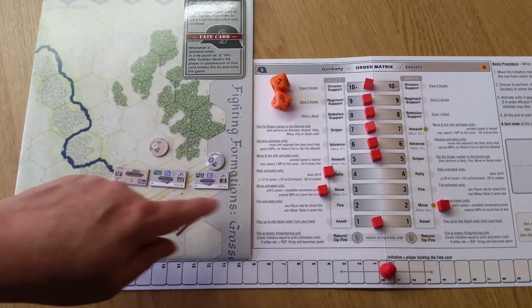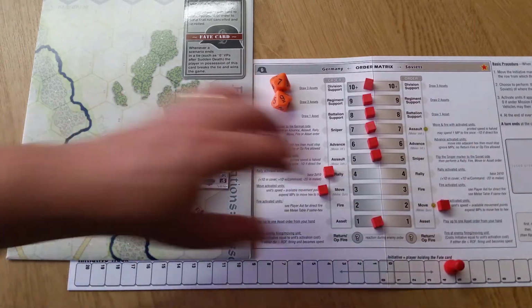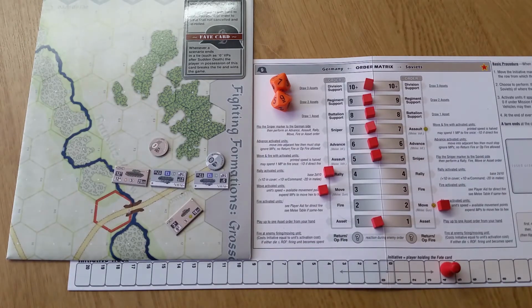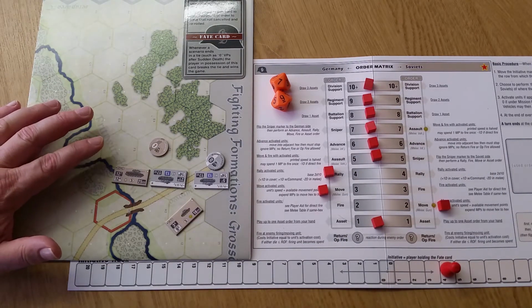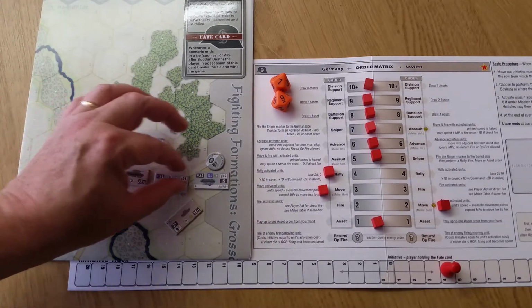So it costs the 4, which moves the track towards the Soviet on the 4 track there. And then he does what he does, fires, and so on and so forth.